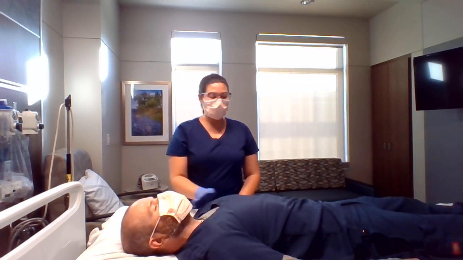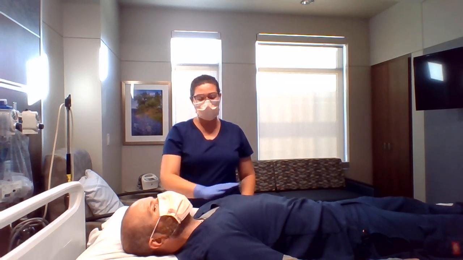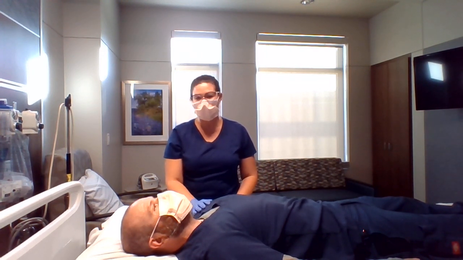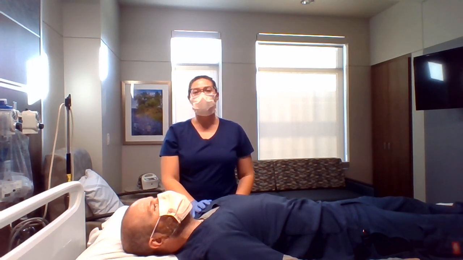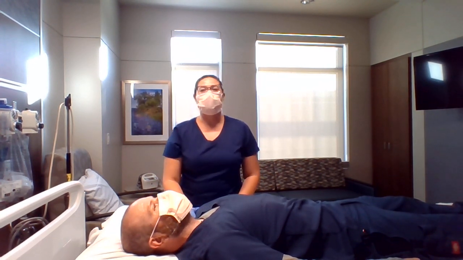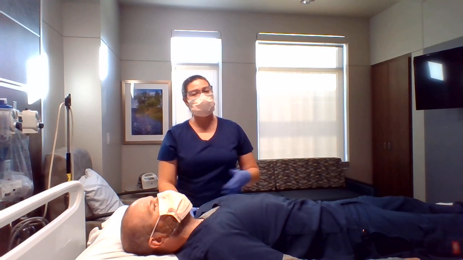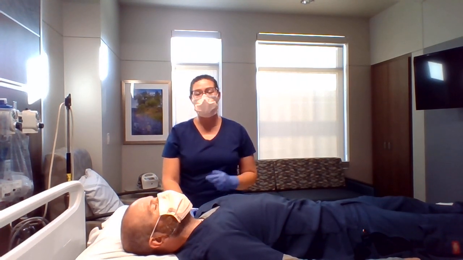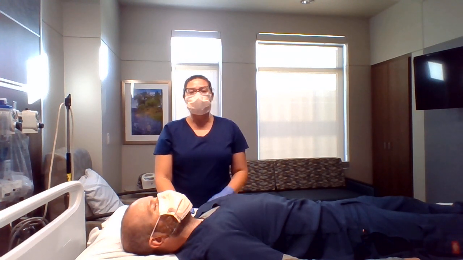We also want to make sure we're assessing for any burns, particularly around the face, neck, or chest area, because thermal injuries can also cause swelling of the airway, and inhalation injuries can also cause hypoxia. So if you know your patient is coming in where there could be burns, you want to be making sure you're being mindful of that.